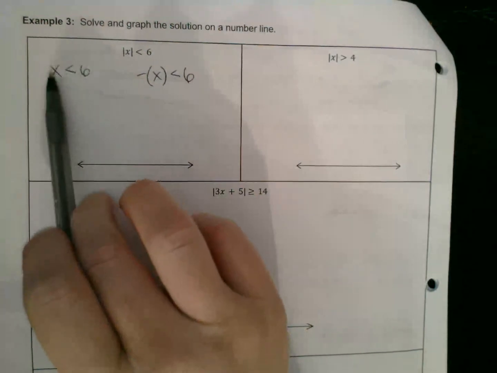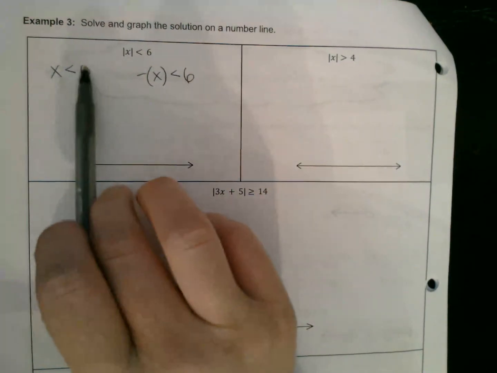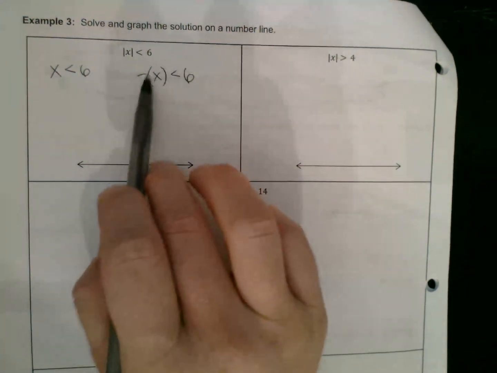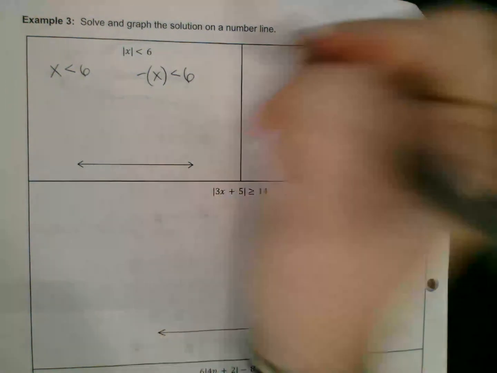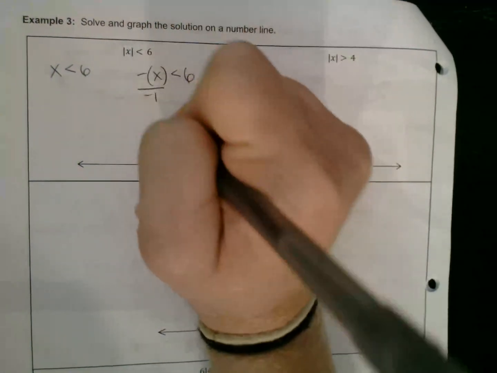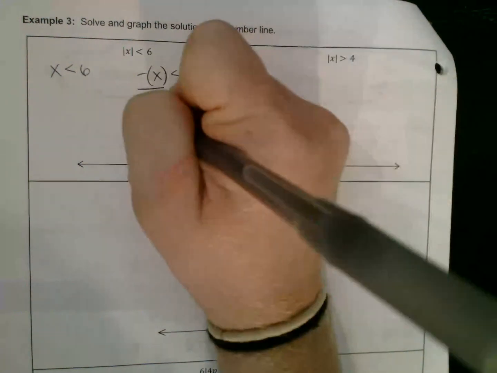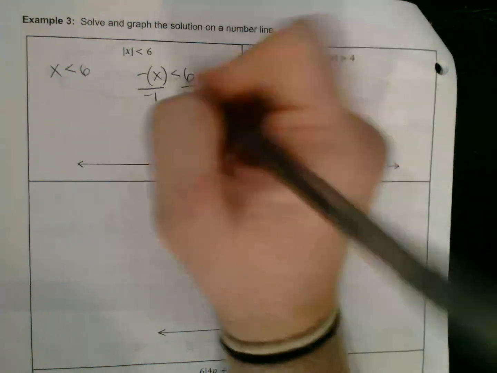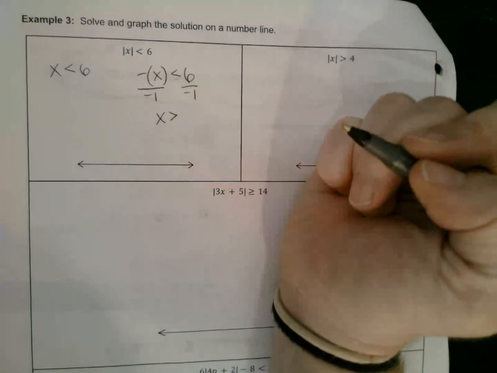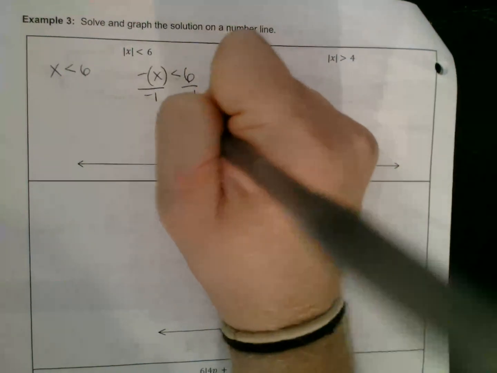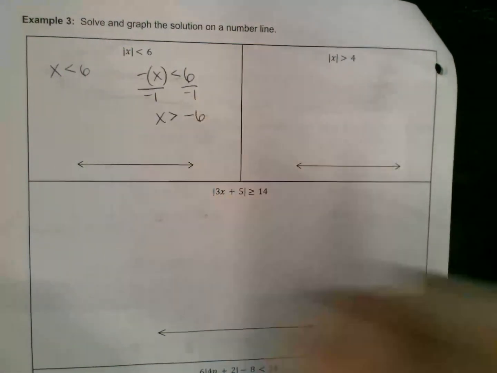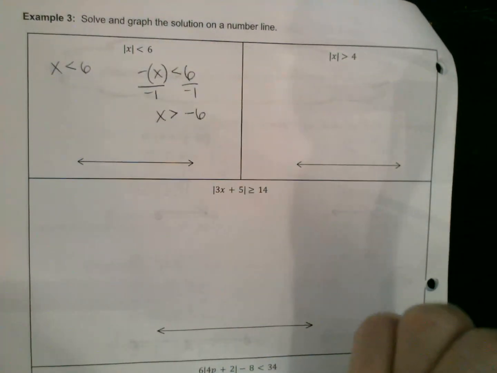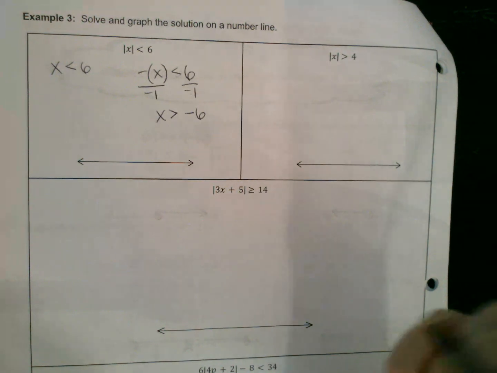Okay, this first one is already solved, which is super nice. X is less than 6. We'll go graph that on this number line here in just a second. This second one is not already solved because x is not alone. So I'm going to divide by -1 to get rid of the negative here. And now I have x is, I divided by a negative, so I've got to remember to flip my inequality, greater than -6. Okay, so I've got these two things to graph on my number line, and then we're going to do one additional thing to kind of write our answer a better way.